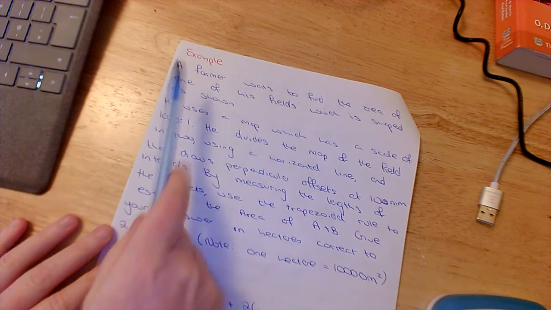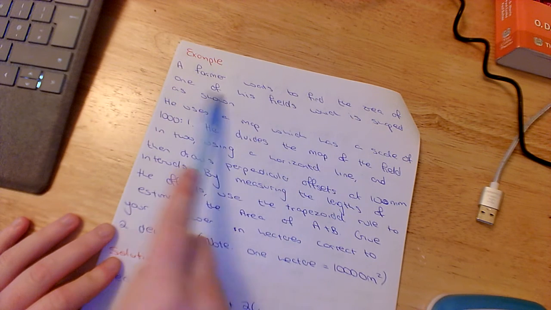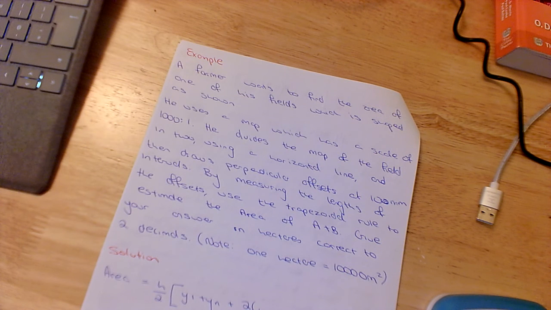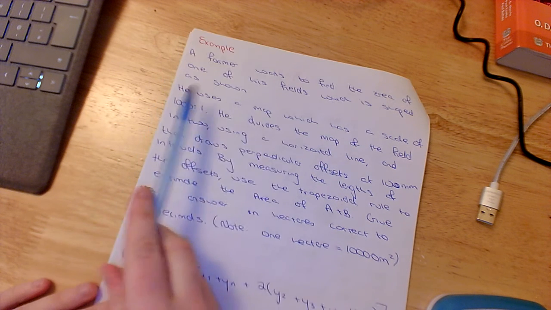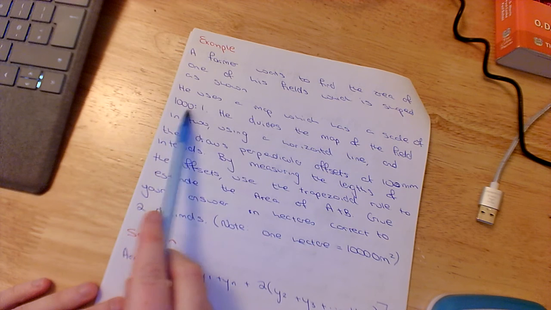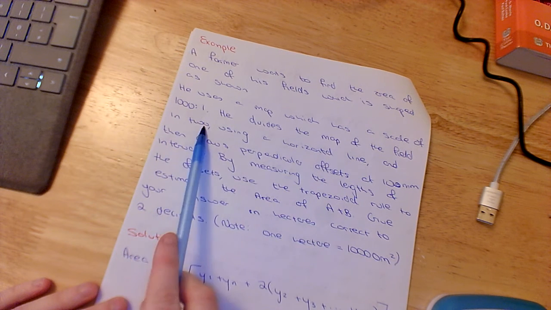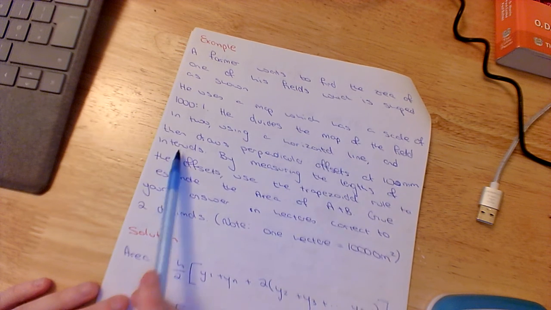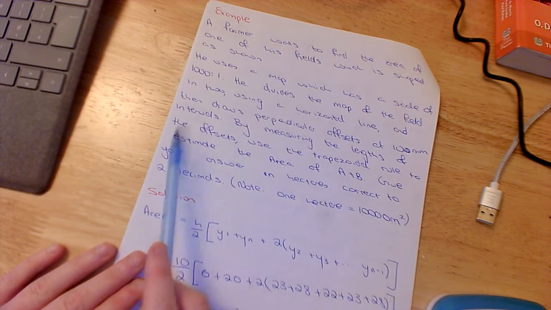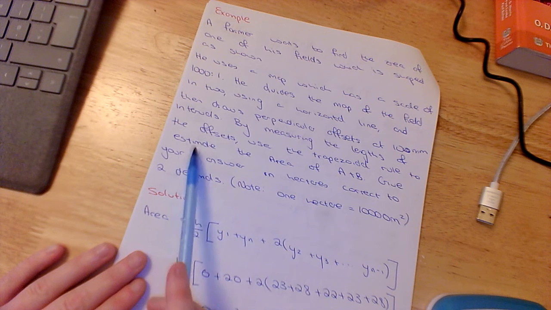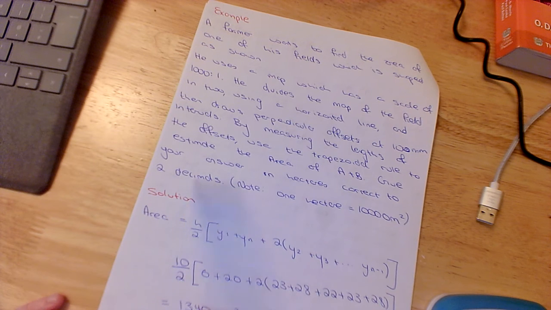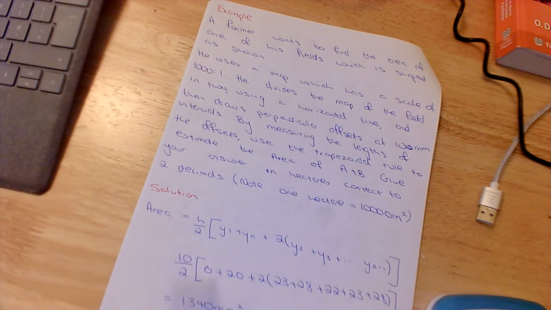Okay, so here I have an example. A farmer wants to find the area of one of his fields which is shaped as shown. I'm going to submit the book I got these from as well. He uses a map which has a scale of 100:1. He divides the map of the field into two using a horizontal line and then draws perpendicular offsets at 10mm intervals. By measuring the length of the offsets, use the trapezoidal rule to estimate the area of A plus B, giving your answer in hectares, correct to 2 decimal places. So 1 hectare is equal to 10,000 meters squared.